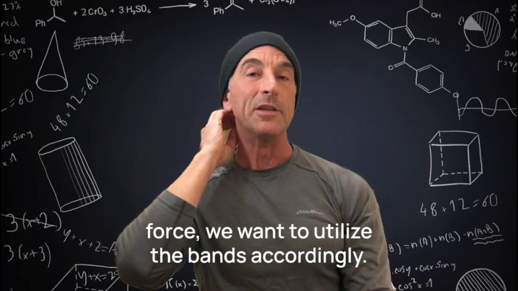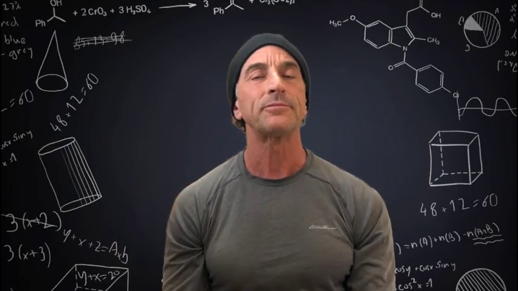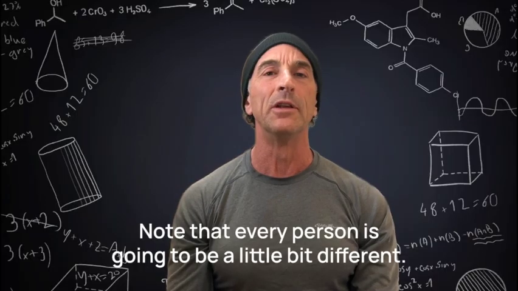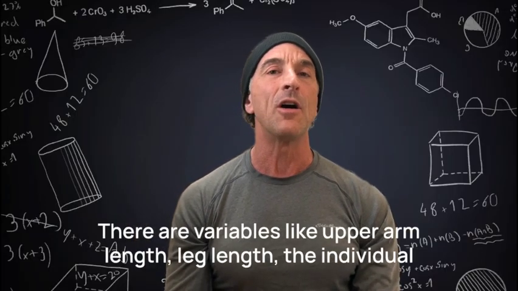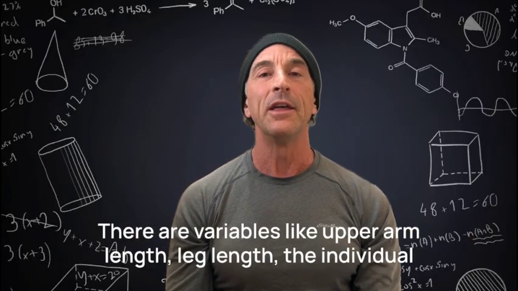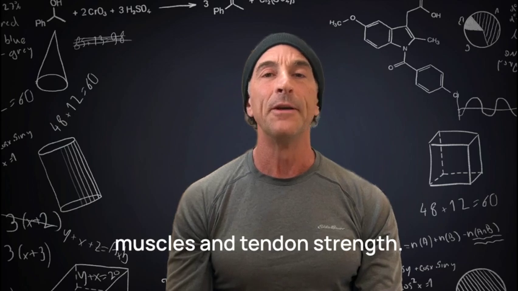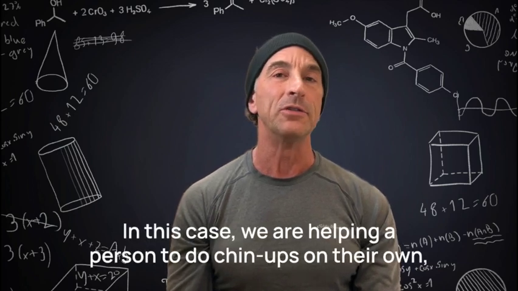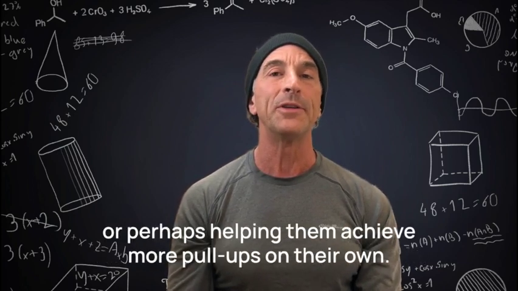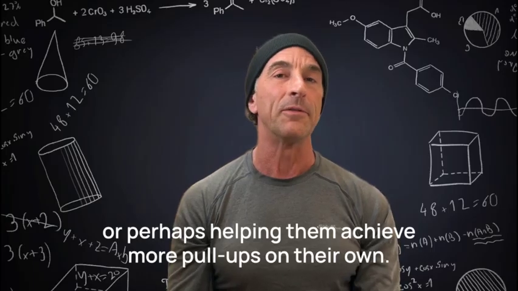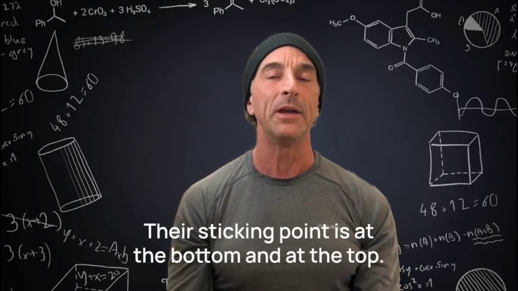We want to utilize the bands accordingly. Note that every person is going to be a little bit different. There are variables like upper arm length, leg length, the individual muscle and tendon strength. In this case, we are helping a person to do chin-ups on their own, or perhaps helping them achieve more pull-ups on their own. Their sticking point is at the bottom and at the top.